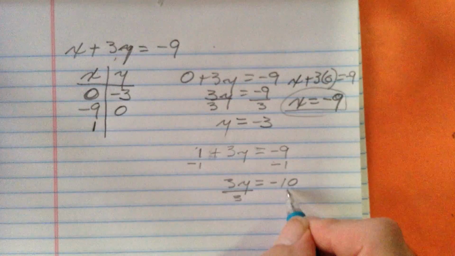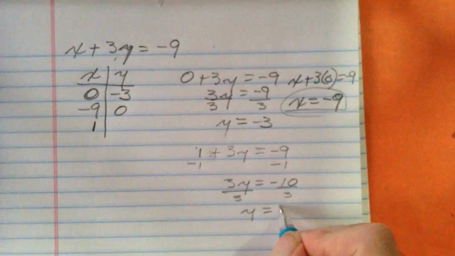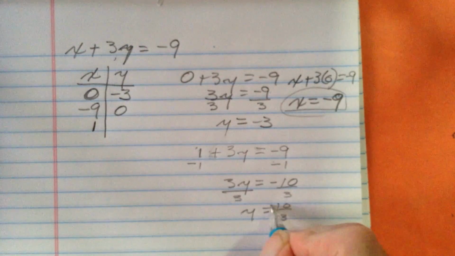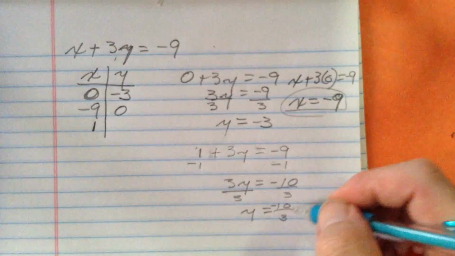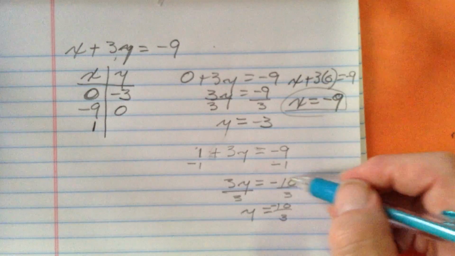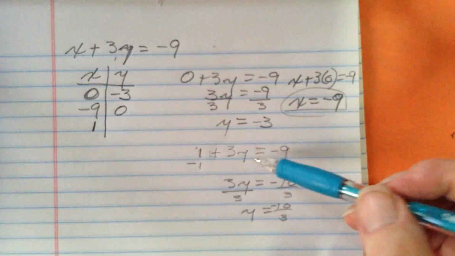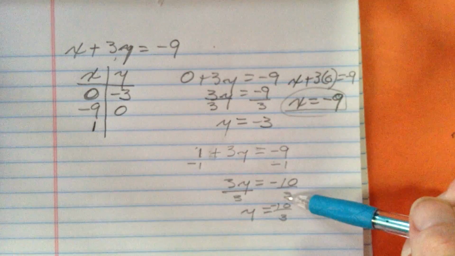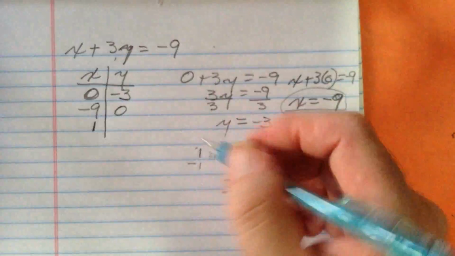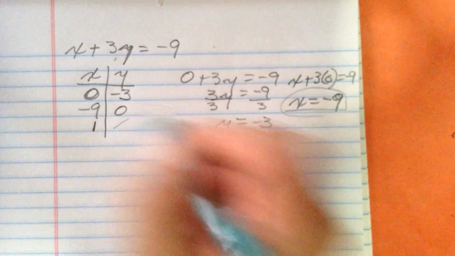And divide by 3, well, y equals -10 over 3. That's kind of hard to graph, 10 over 3. But I notice I'm going to have to divide this by 3. So that's when I went, okay, let's skip that one.